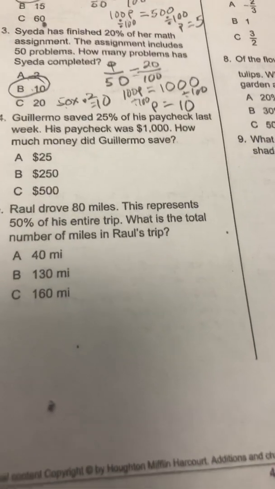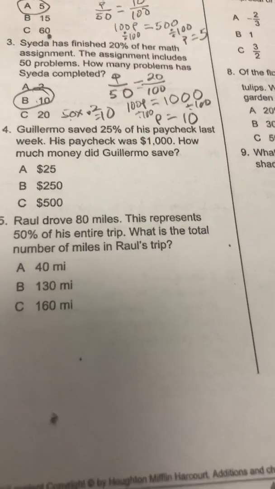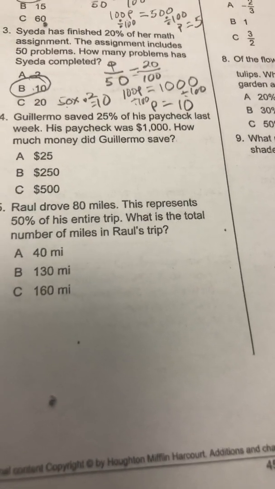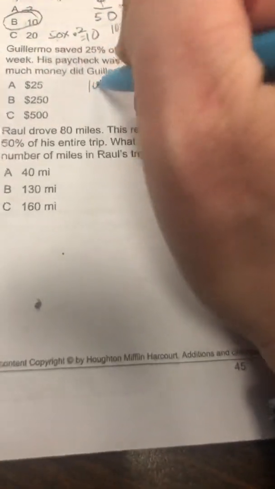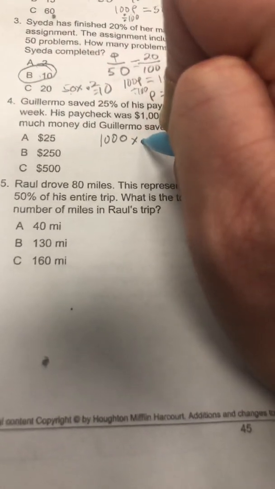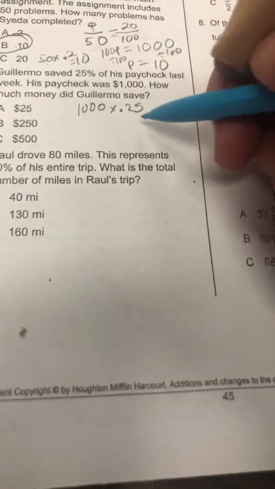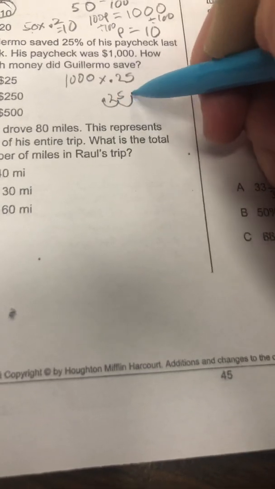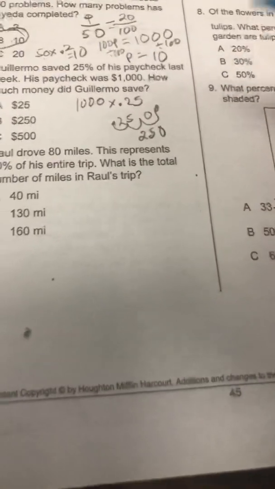Now we have Guillermo saved 25% of his paycheck last week. His paycheck was $1,000. How much money did he save? So I'm going to take 1,000 this time. I know that 25% is the same as 25 hundredths. I'm going to do that multiplication. So 0.25 times 1,000, I'm just going to move my decimal point 1, 2, 3 places. Rewrite that as 250.